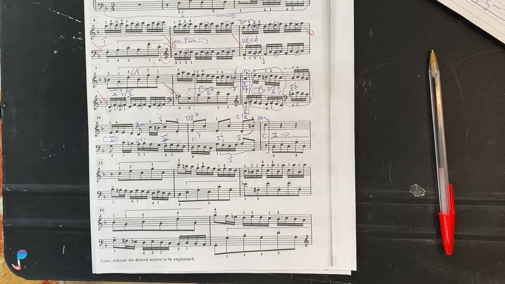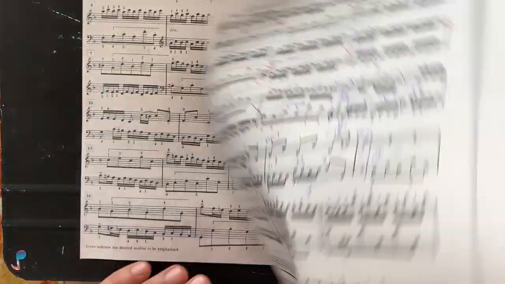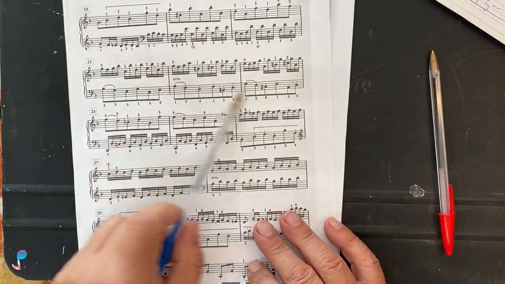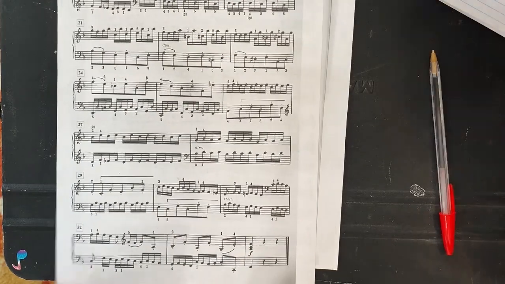Now, normally we'd be done now and we'd save the rest of this for another video, and we will do another video where we take from the middle here and then we see all the different kinds of sequences and harmonic things in the keys that he goes to. But I want to point out something interesting about the end real quick here.